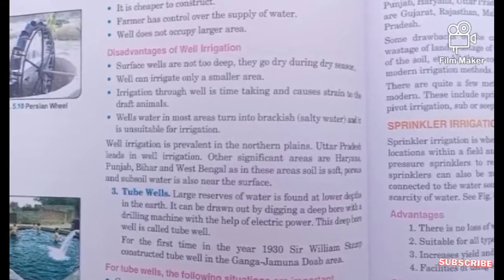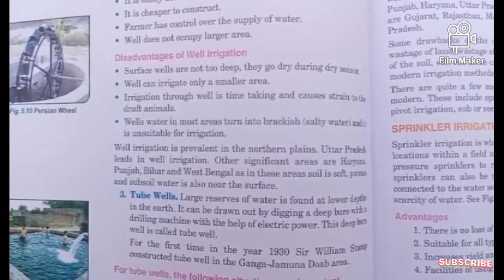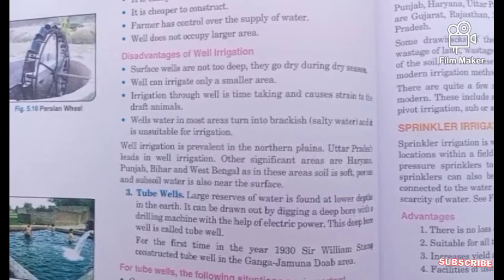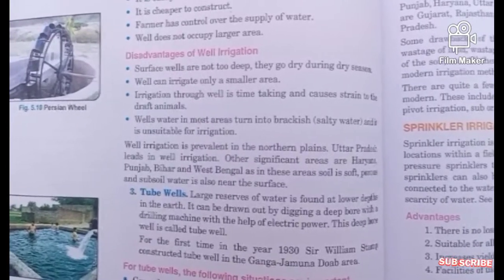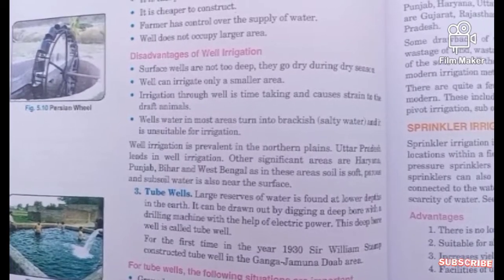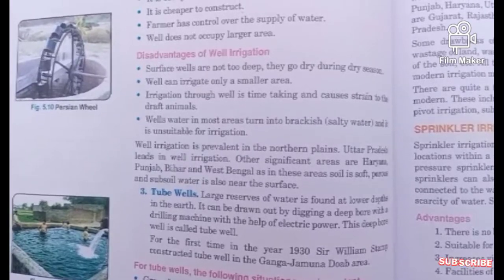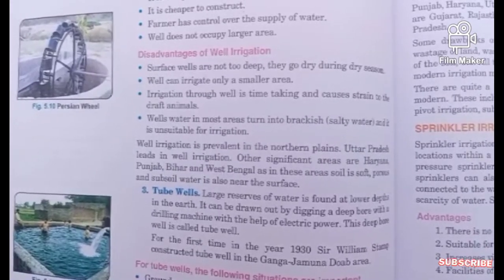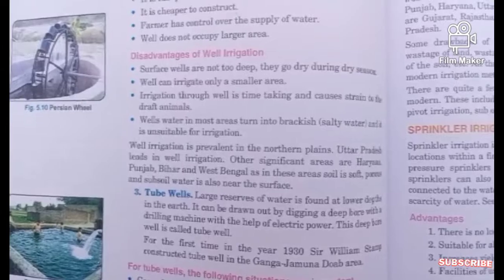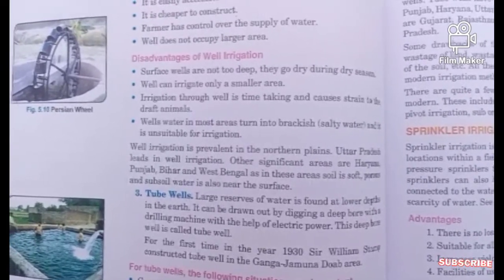Next, disadvantages of well irrigation. First, surface wells which are parallel to the surface are not very deep, so during the dry season there is a possibility that they will go dry. And well irrigation, as wells are very small, irrigates only a smaller area, meaning one family or one to small areas. Irrigation through wells is time-consuming and causes strain to the draft animals.